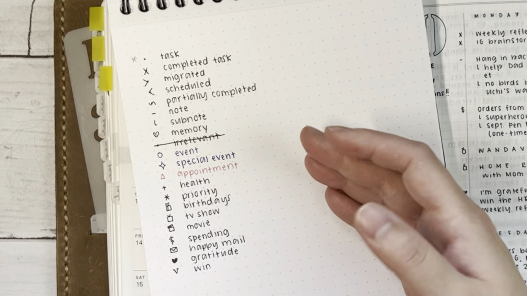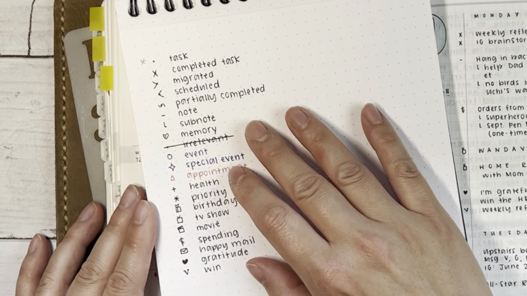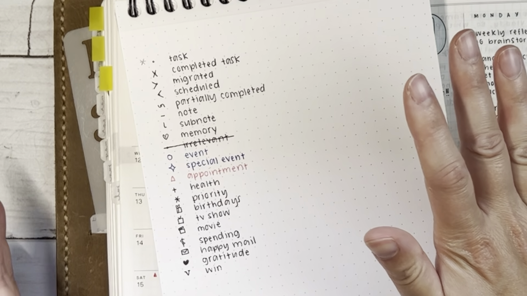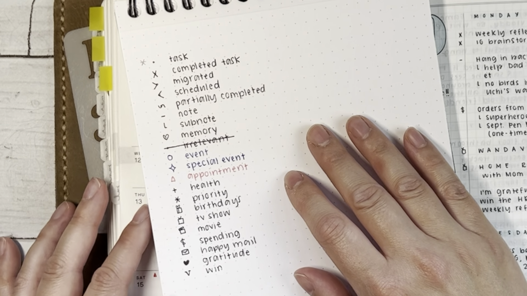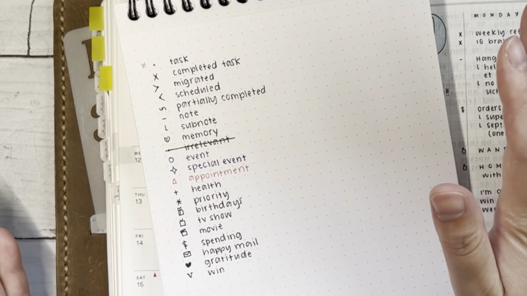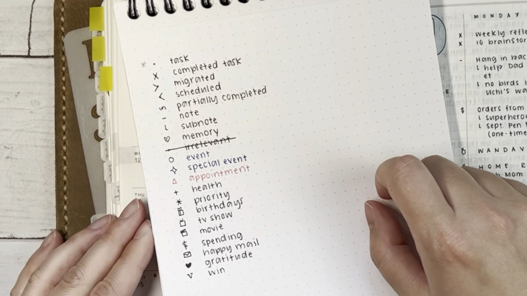I hope this was helpful. I hope it gave you a good idea of the signifiers I use and how I use them. And I would love to hear any other signifiers that you've incorporated that you have found work really well for you. If you have any questions, please feel free to ask down below.